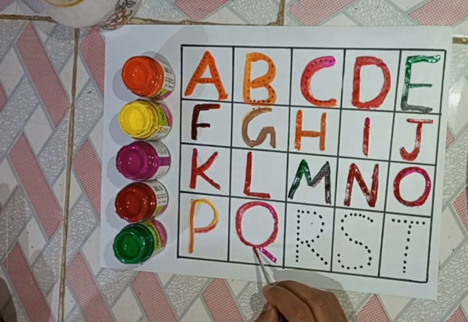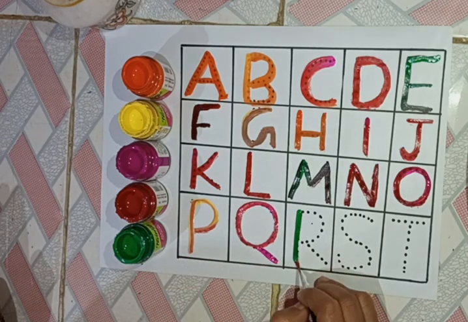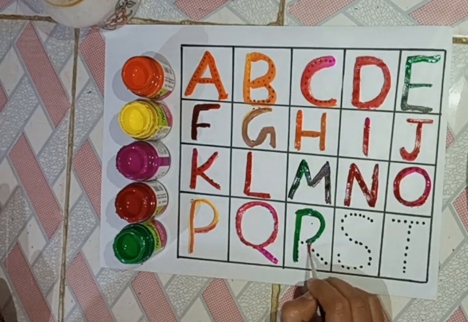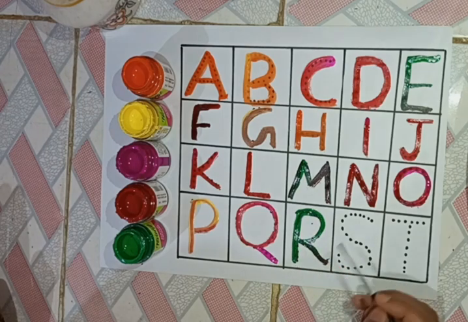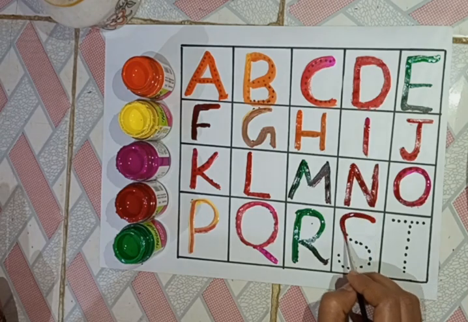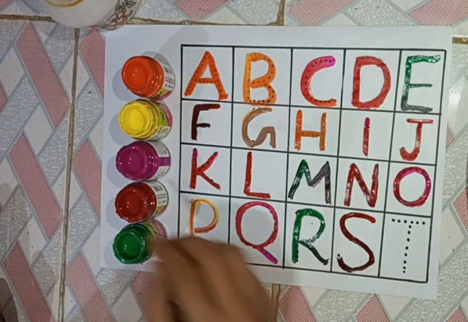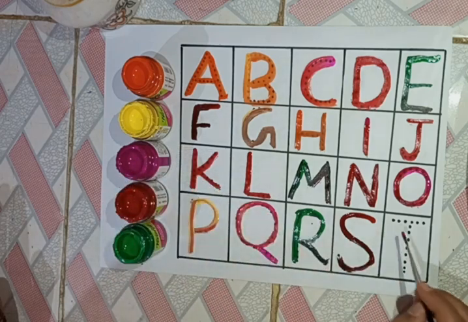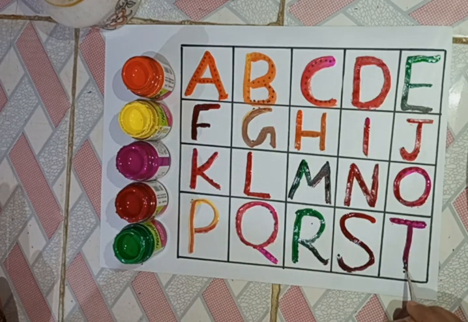Queen, green color. R for rat. S for sun. Purple color. T for tiger.